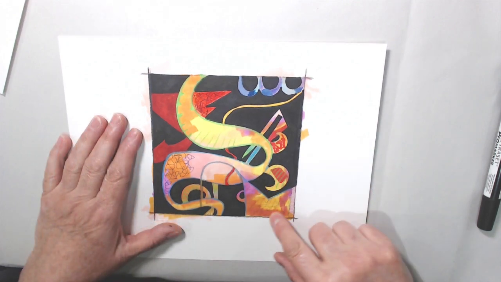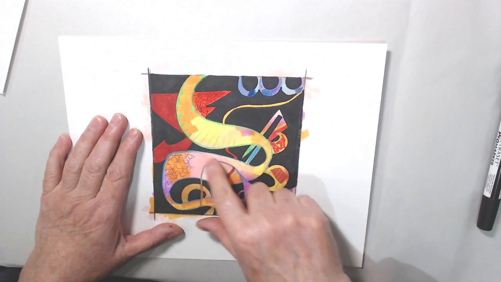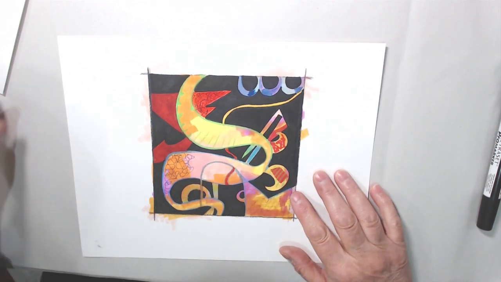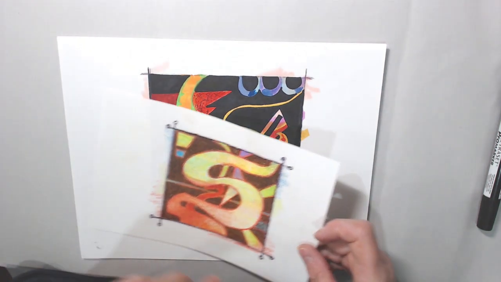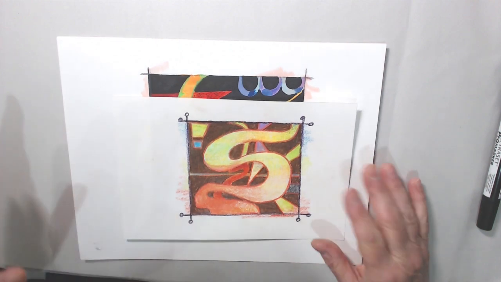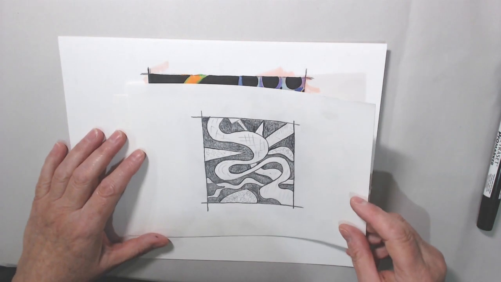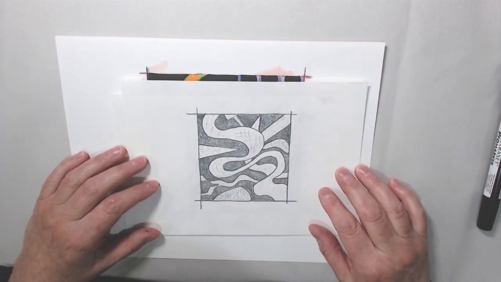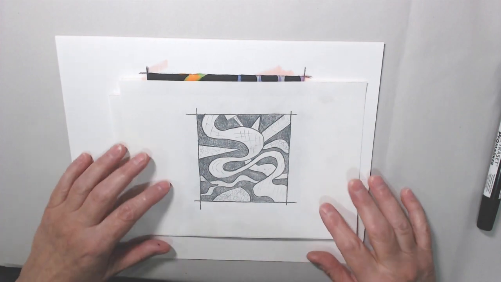I also use some coloring pencils to add some details and pick out some lines. You can also do the same thing with coloring pencils or crayons. And if you don't have any of these or you just want to do something in black and white, you can use your graphite pencils as well.